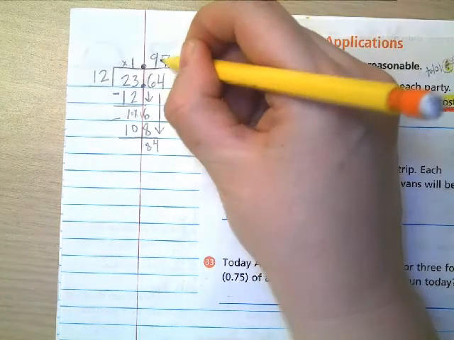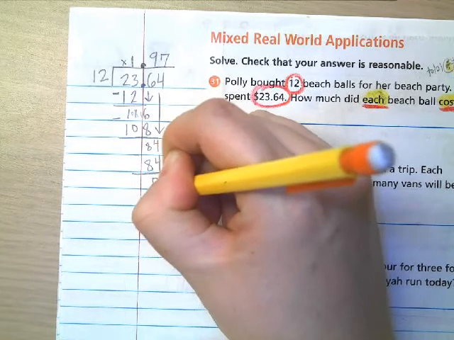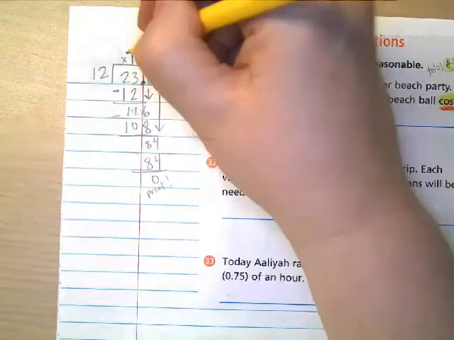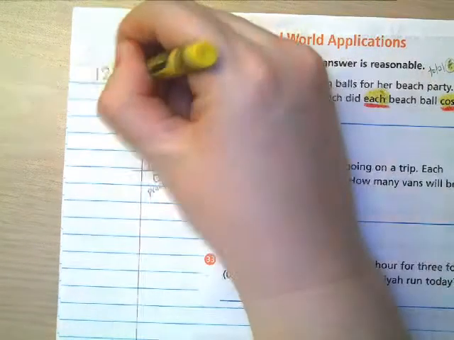And minus 10 will be 0, so it's just 8. Bring down the 4. And how many times will 12 go into 84? Exactly 7 times.